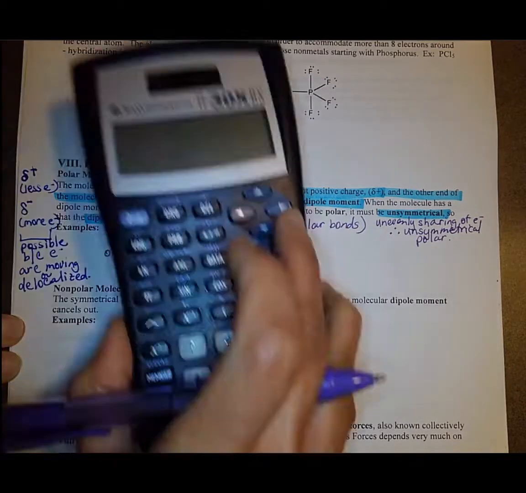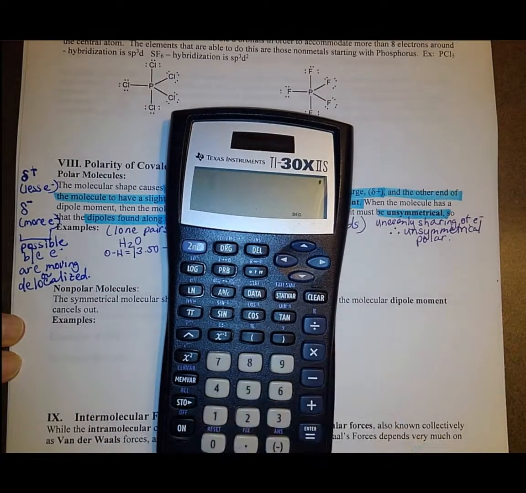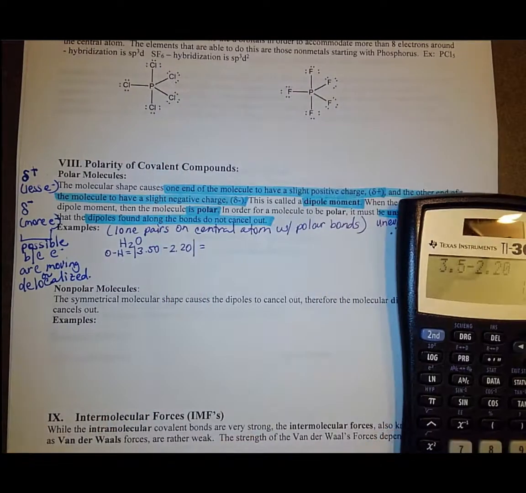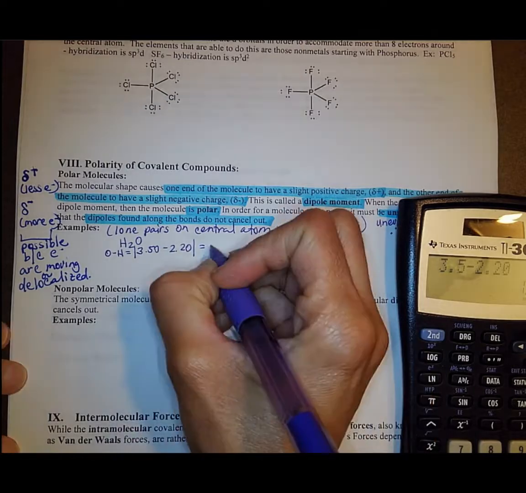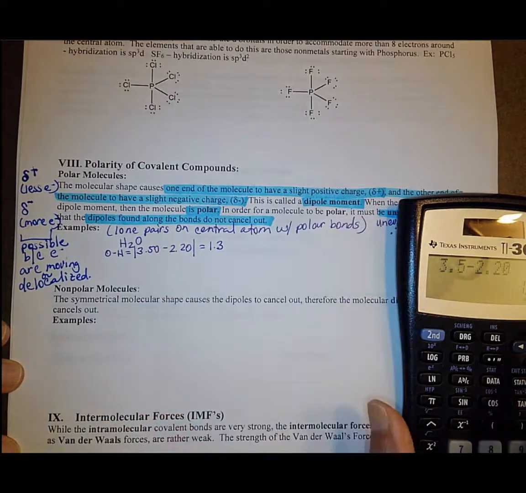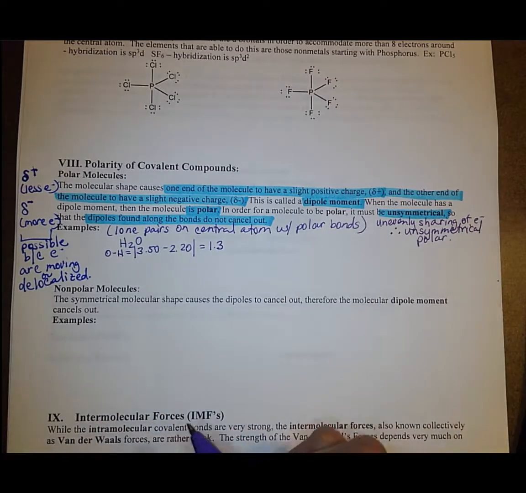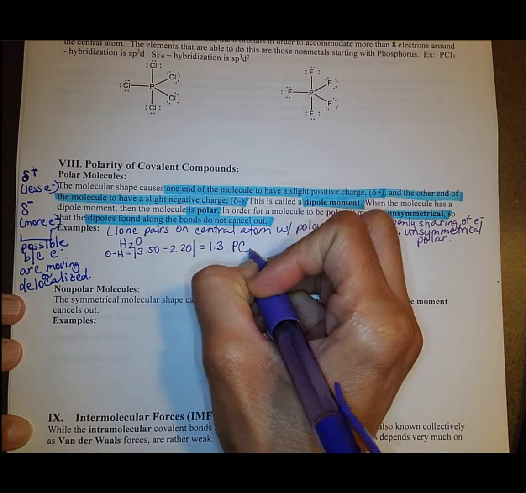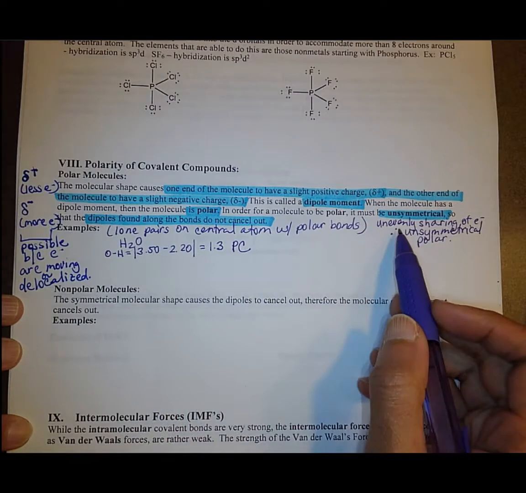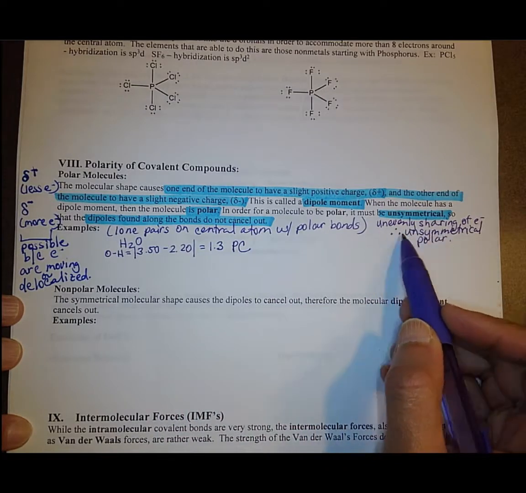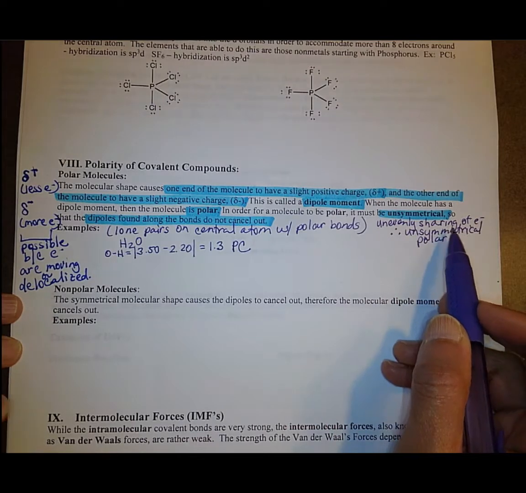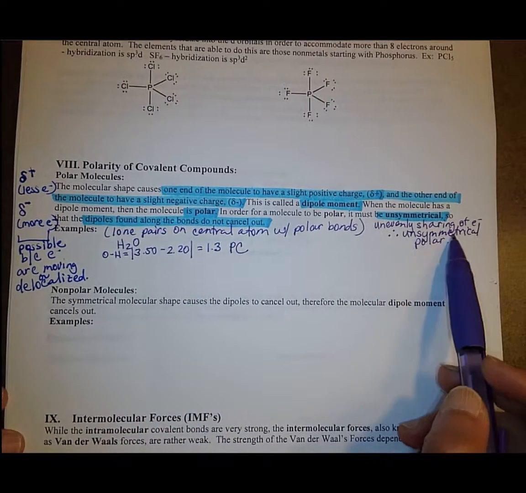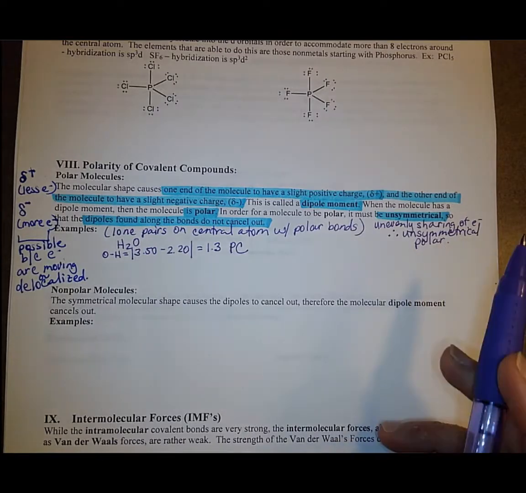And of course you can put this in your calculator if you want. It does not matter. Or you can do the simple math yourself. Either way it works, really. So it comes out 1.3. And if you recall from your notes when we talked about types of bonds, this would actually turn out to be a polar covalent bond. Now that means that these electrons are being unevenly or unequally shared. They're moving to one side, these electrons. Therefore, it is going to be unsymmetrical and it's going to be polar.